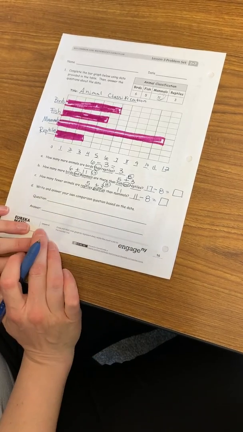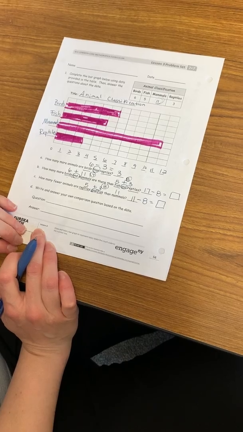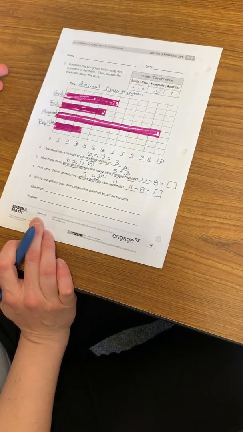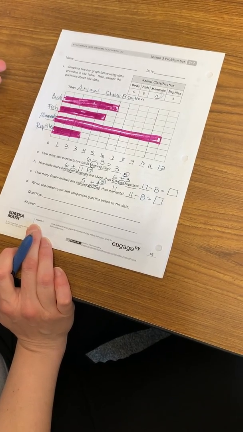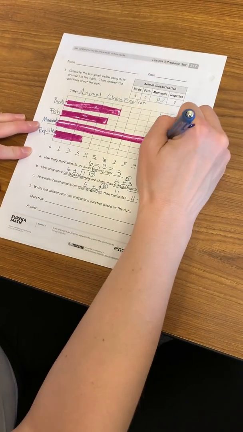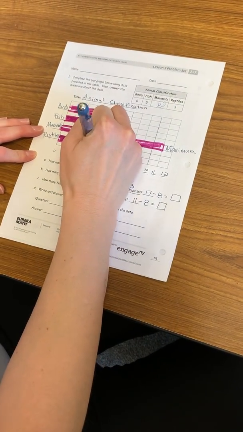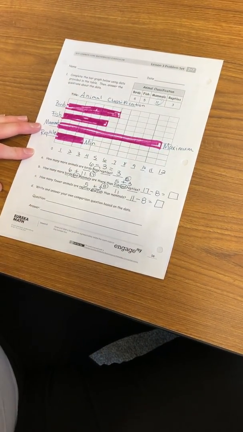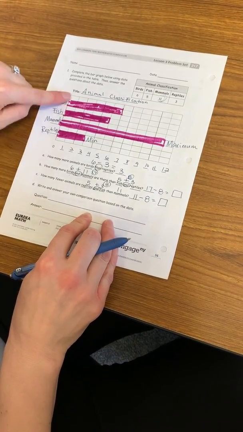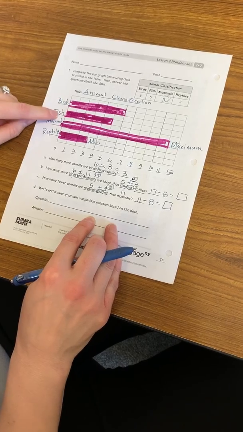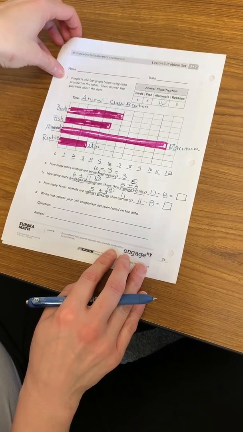Now I can write my own question and answer, and I have to use this data to compare. So I might write like which animal had the most in the table, or which one had the fewest. Remember, the most is my maximum, and this is my minimum. We'll get to that in later lessons, but you can write any question you want here as long as it can be answered with a graph. I might say how many more birds than fish, how many fewer reptiles and mammals. It's really up to you.